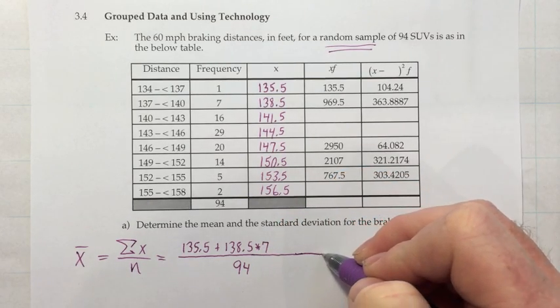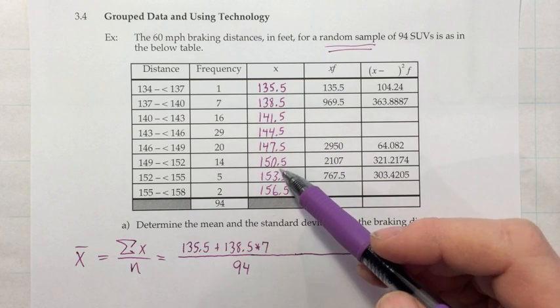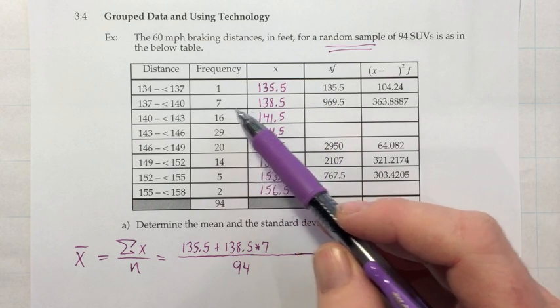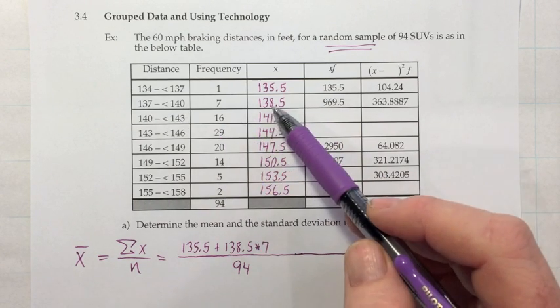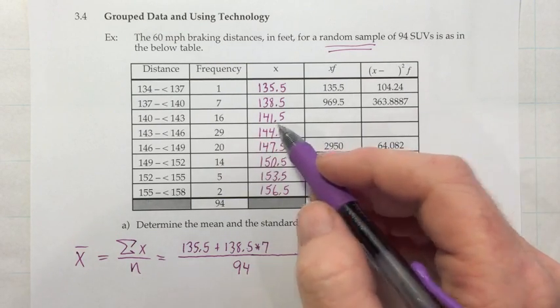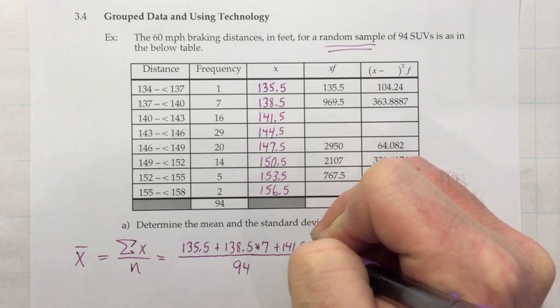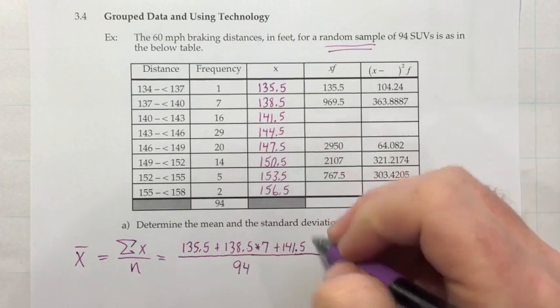So this is a really important fact with group data. You don't just count one value from each class. You have to use the frequency to make sure that if there's 7 cars in that class, that midpoint gets counted 7 times. So when I go to the next one and it's 141.5, that's not actually the next one, it's the next 16.